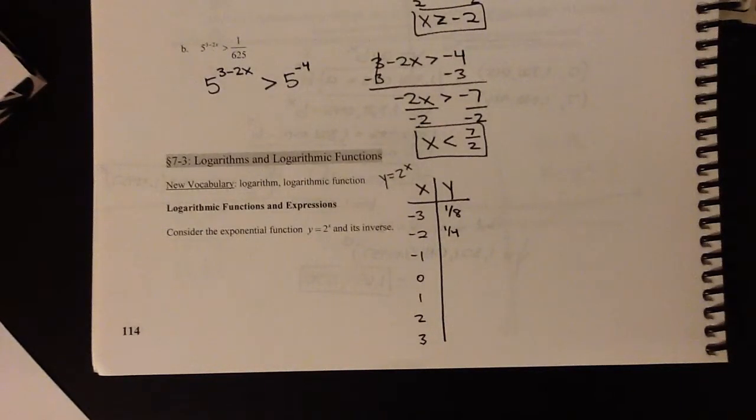All right, so we are starting something totally brand new called logarithms. Don't mind the writing that's already there. My iPad ran out of video storage, and so it already started writing, so I'm just going to explain what I've got down there. Logarithms are the inverse of the exponential functions that we've been working with for the last couple sections.